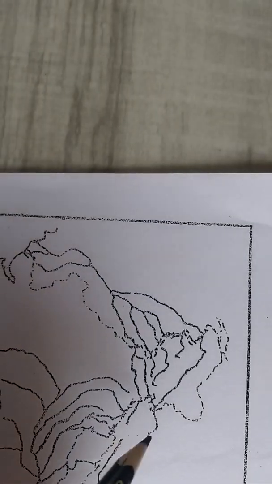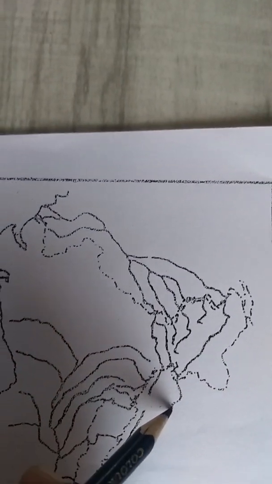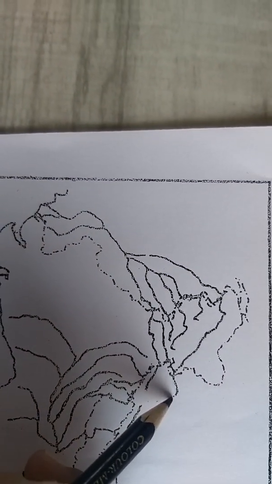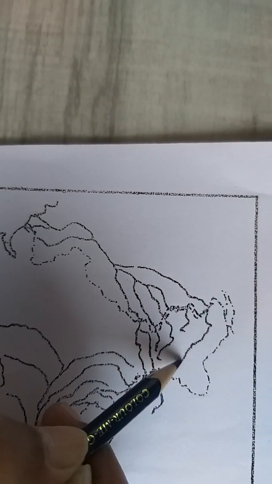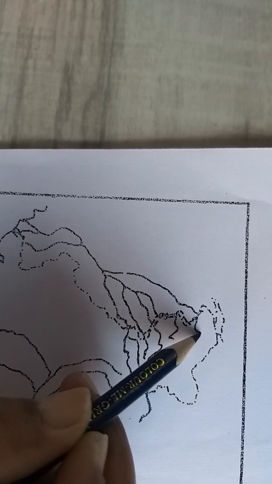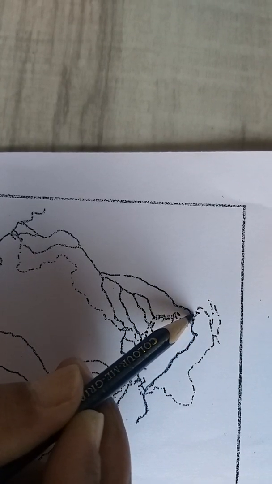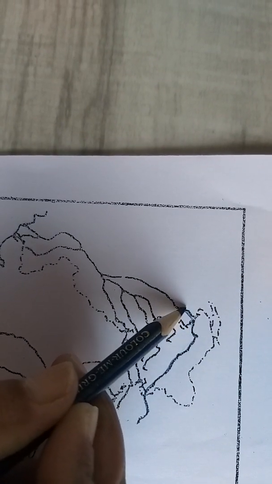So let us start. From this place we have to start. Remember, from here it enters India. It flows in Jammu and Kashmir. From here then it enters in Pakistan.